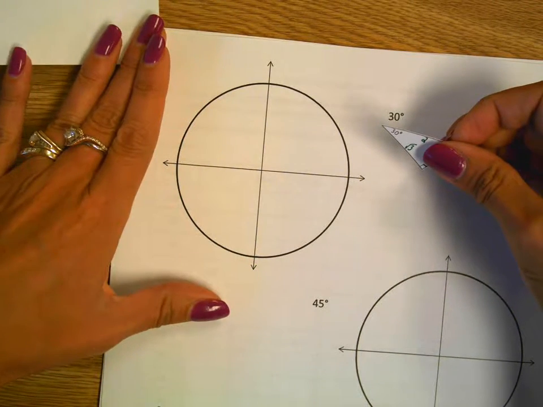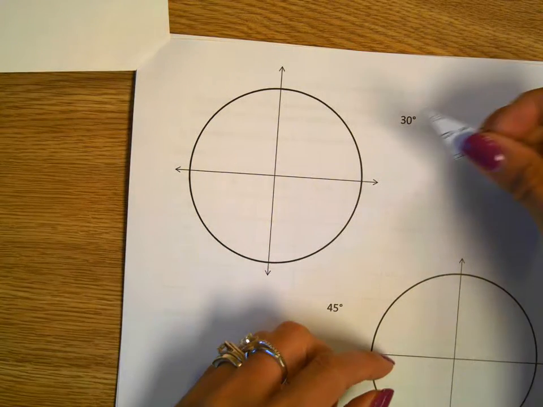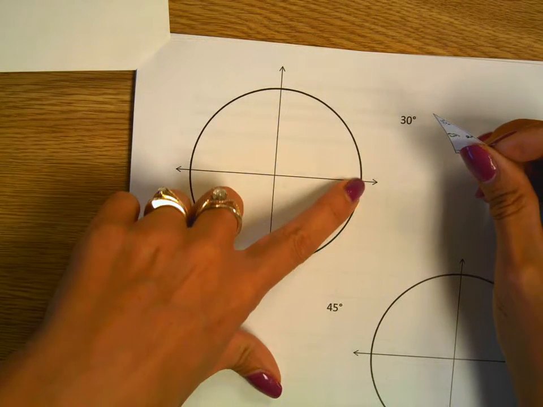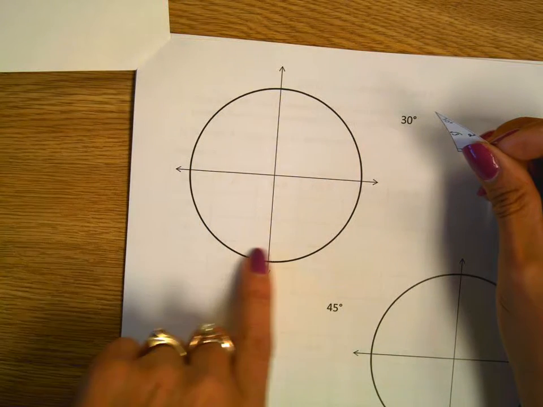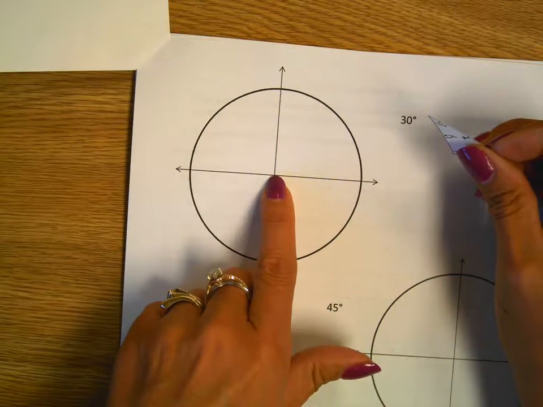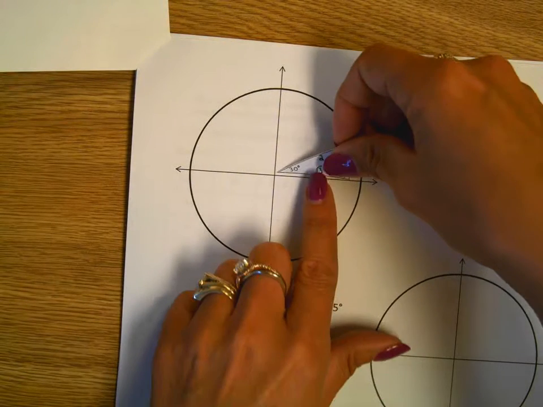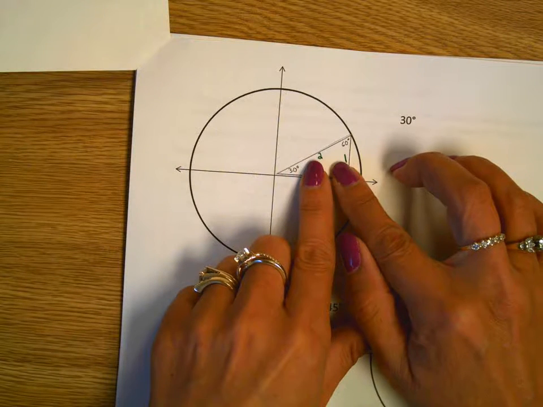We are working our way to creating the unit circle, and you will become very familiar with the unit circle. I have this as my unit circle, which means the distance from the center to the circle is supposed to be 1.